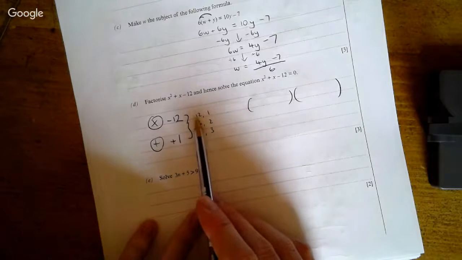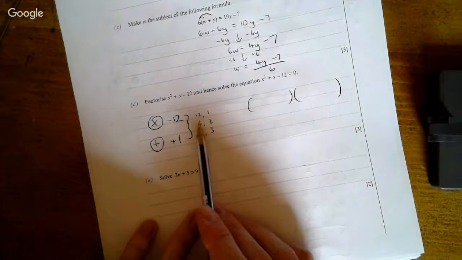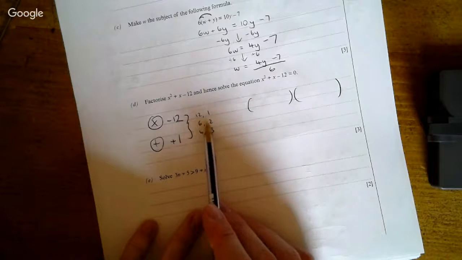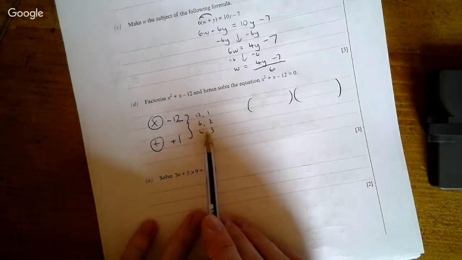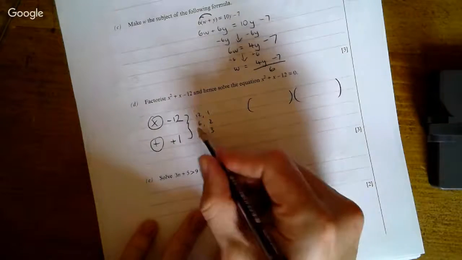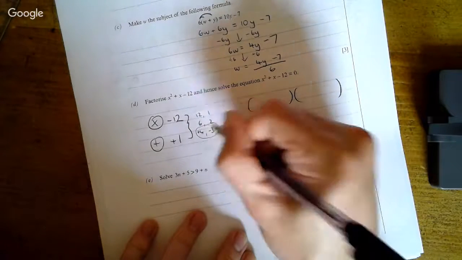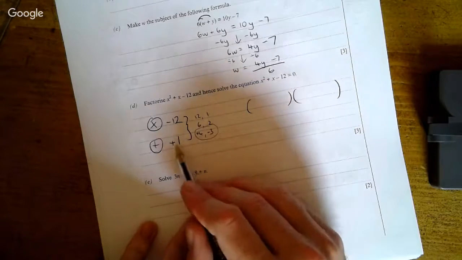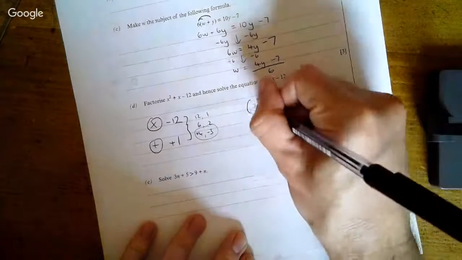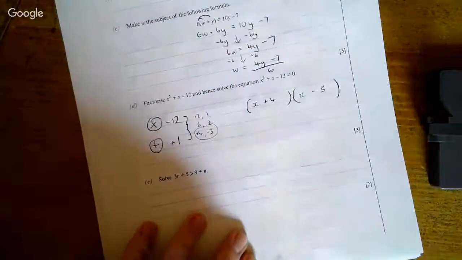Okay, but to make minus 12, one of them has to be negative. So if that's negative 12 plus 1, or the other way around, we're going to get 11, or minus 11. If that's plus and that's minus, we're going to get a plus 4 or a minus 4. And if one of these is plus, one of them is minus, we're going to get a plus 1 or a minus 1. That's the combination we want. And to get a plus 1, we need that to be plus and that to be minus. Because plus 4 times minus 3 is minus 12. Plus 4 minus 3 is plus 1. So in here goes x plus 4. In here goes x minus 3. Either way around is fine.